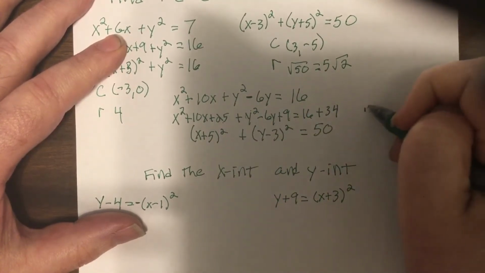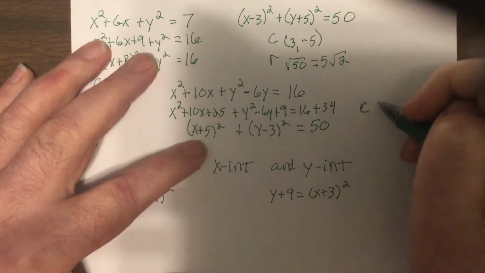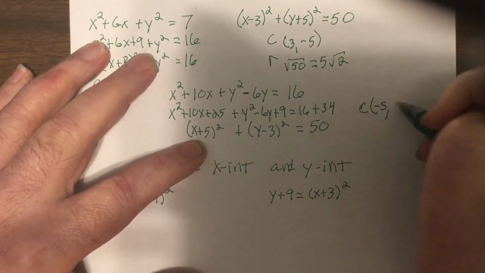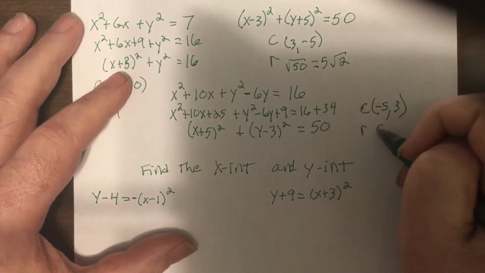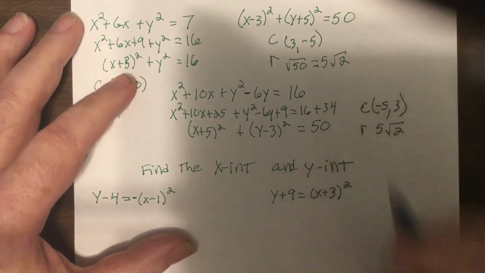So the center, we'll do the center first, is -5, always the opposite. 3, and then the radius is 5 square root of 2. We already did that earlier.